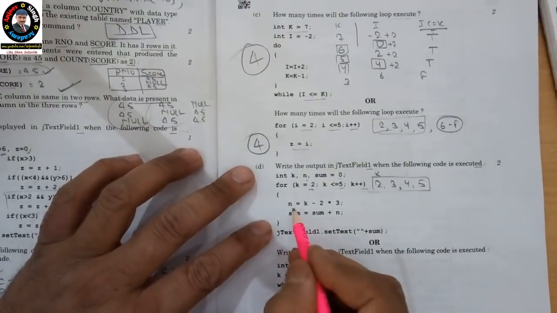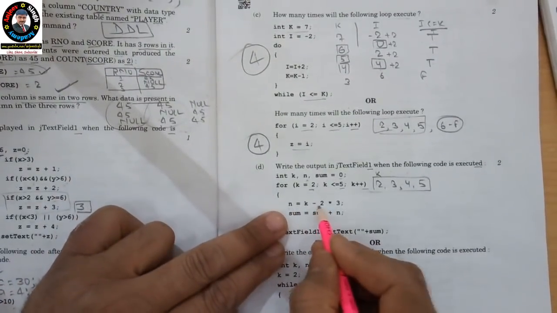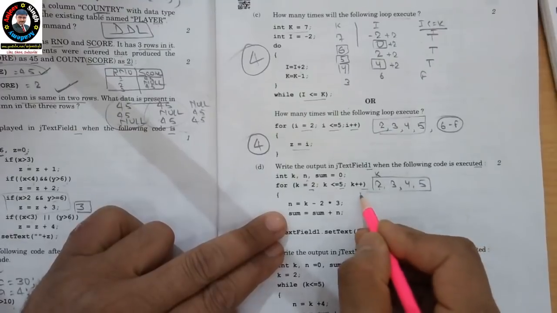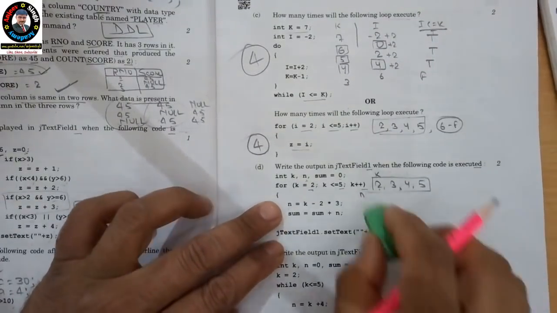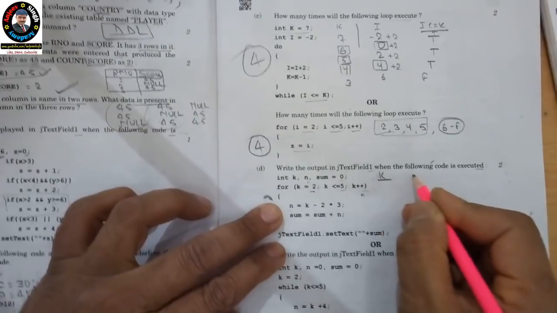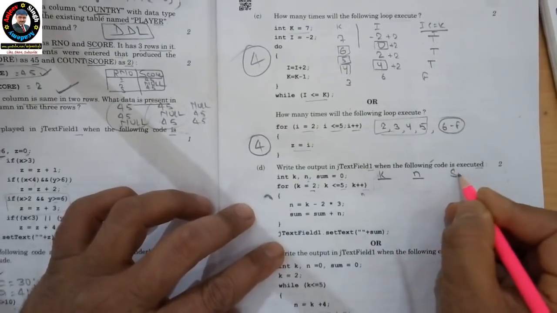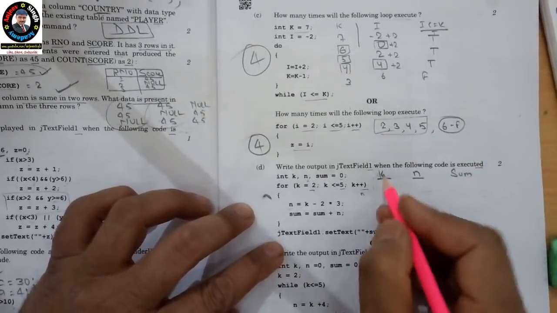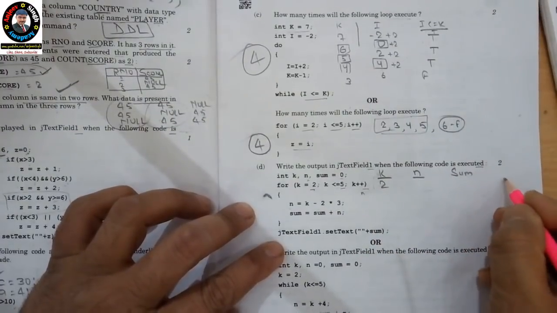Okay. Now come here to n. n is equal to what is written here. When k is 2, what is the value of n? When k is 2, what is the value of n? I am writing it separately so that you can understand it properly. Here is the k, here is the n, and here is the sum. So initially k is 2 and the condition is true here.